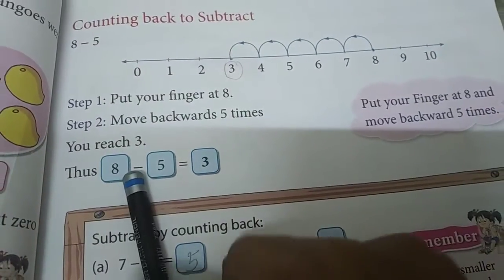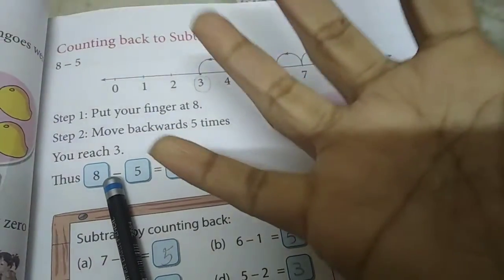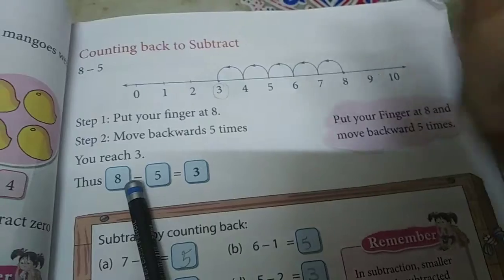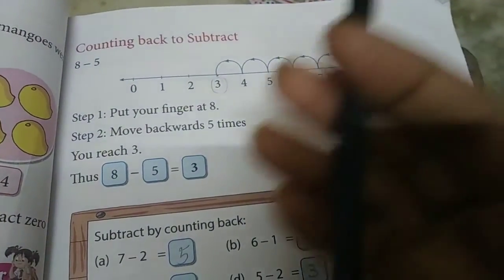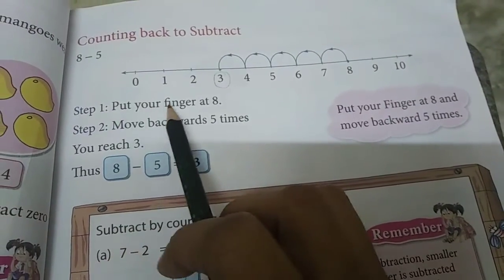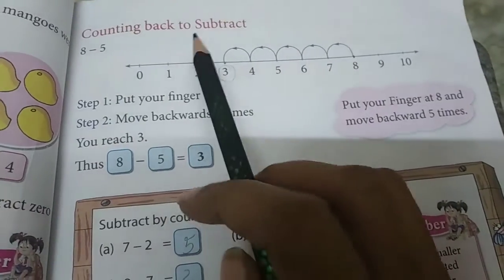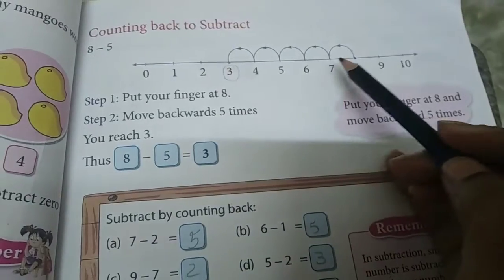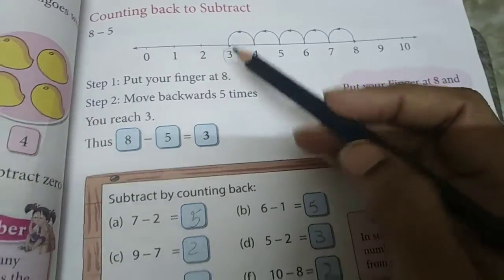Let's count 8 minus 5. How will you do it? So 8 minus 5, open 8 fingers, you cut 5 fingers. Then how many are left? 3 fingers are left, right? So there you have to write 3. So here steps are also given. Put your finger at 8. Move backwards. So you can use any of the methods. Okay, so this is the backward counting method. So here you have to use backward counting.